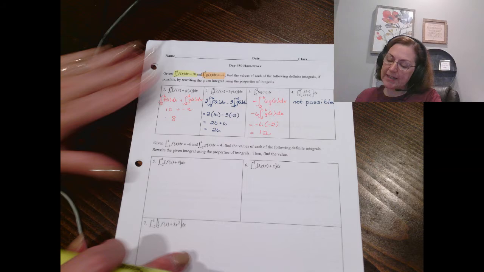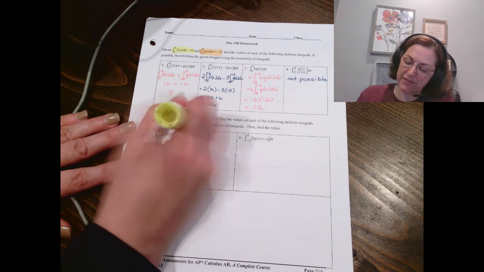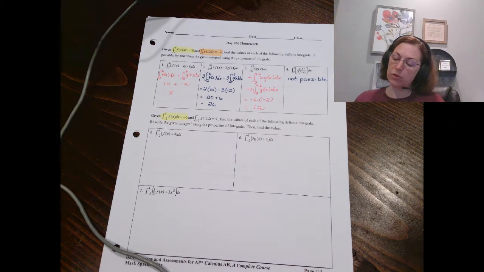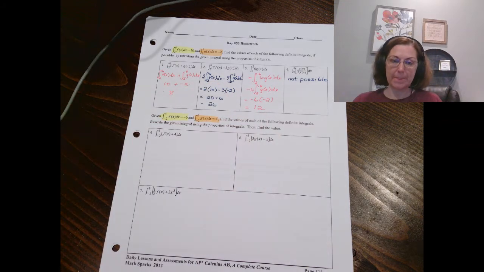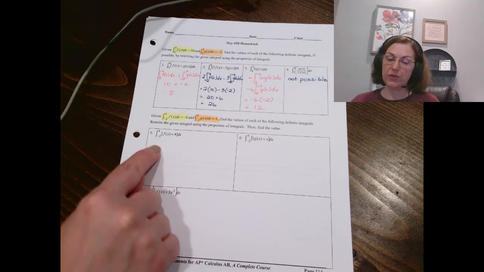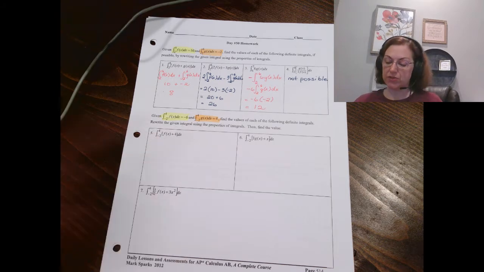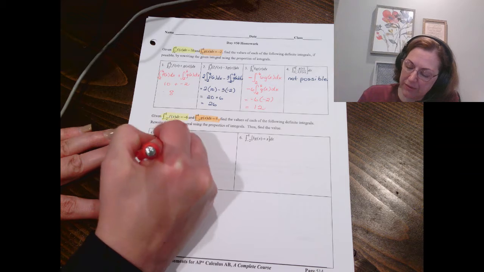Okay, for the next set, we're told that the area of f of x from -2 to 4 is -6. And we're told that the area from -2 to 4 of g of x is 4. So let's see what we have here. We have the integral from -2 to 4 of f of x plus 4. I'm going to go ahead and split this into two integrals.